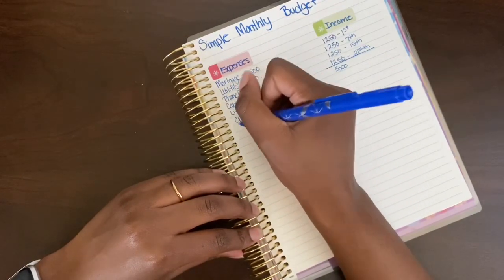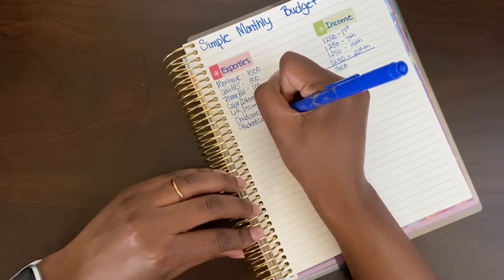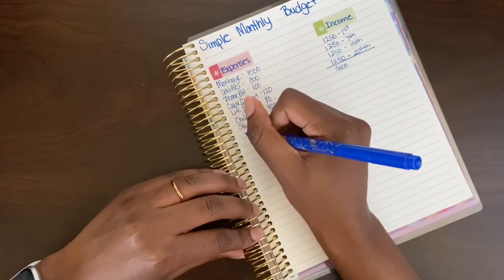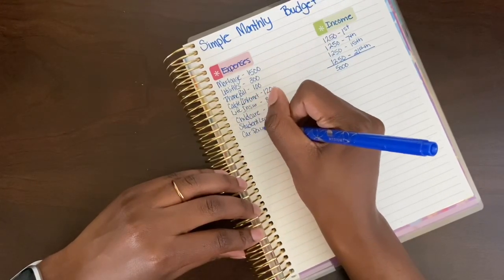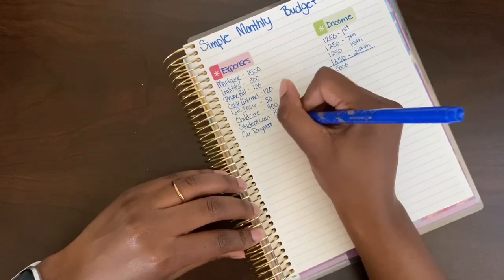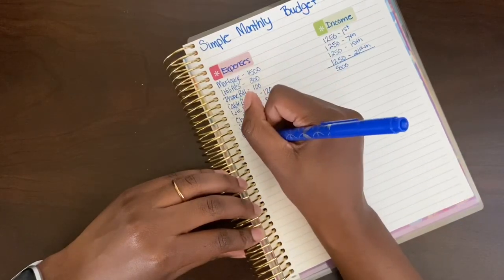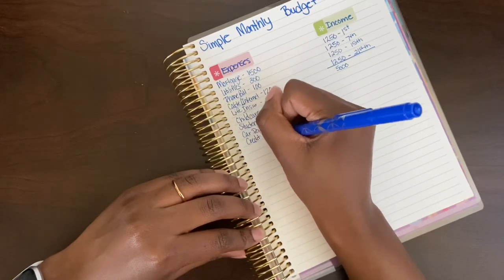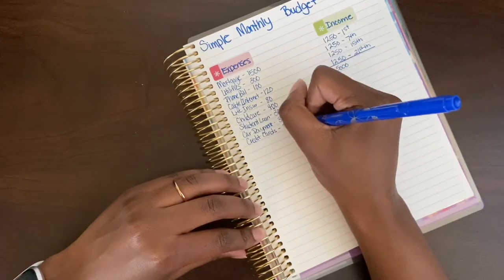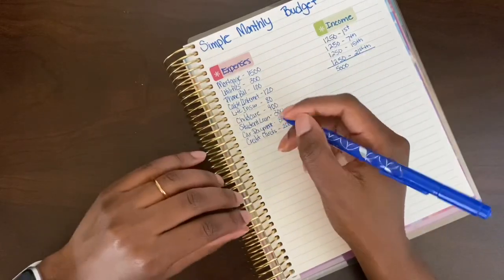For debt payments, student loans. A lot of people have student loans, especially if you're a millennial like me, and you want to have that payment in there. Car payment, if you have a car payment, you put it on there, which we're going to say is $350 for this family. And then we're going to do credit cards. If you have a credit card payment, I do not. I have paid all my credit cards off, guys. But if you do, you want to make sure you're paying the minimum. We're going to say that's about $200. I hope it's not, but this is just for example's sake.